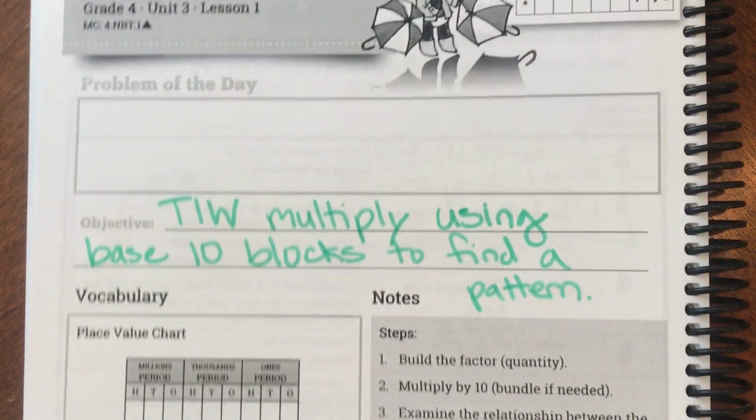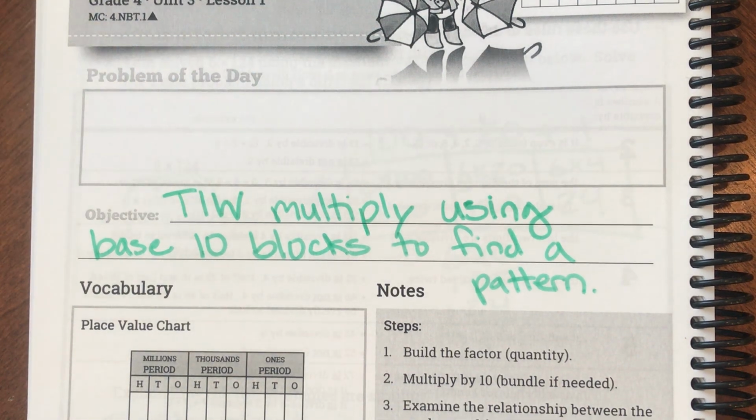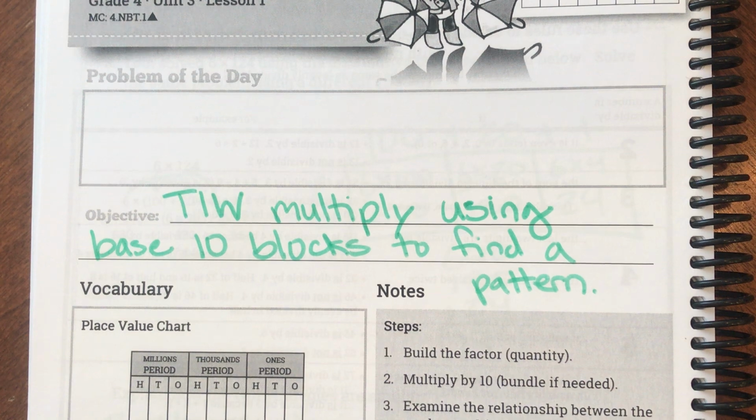We're only going to use the base 10 blocks for a few of the problems, ladies and gentlemen. More the goal of today is for us to see this pattern.